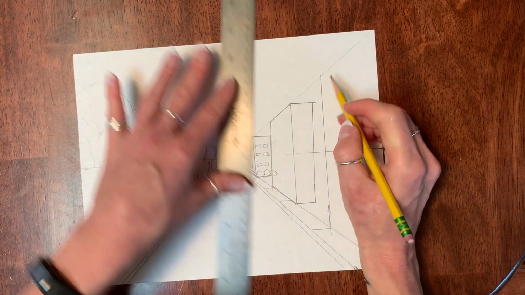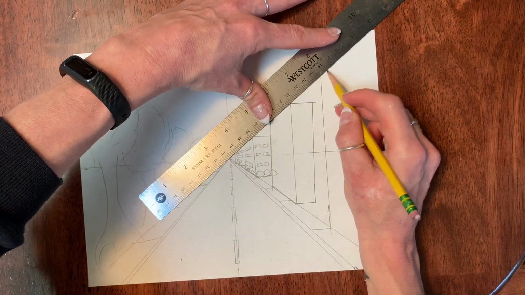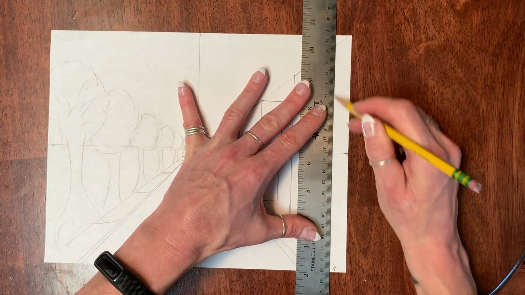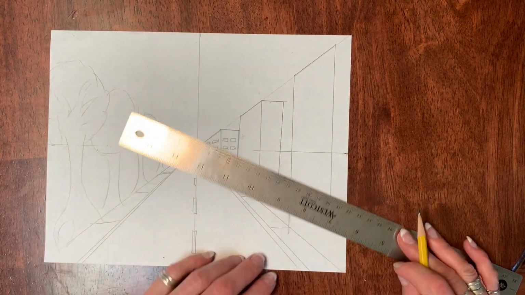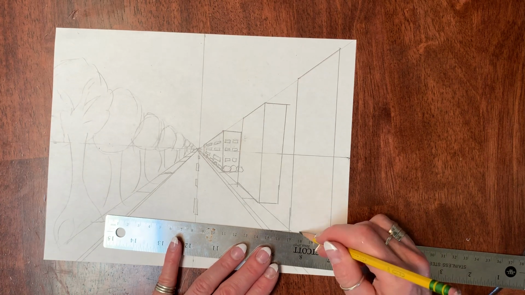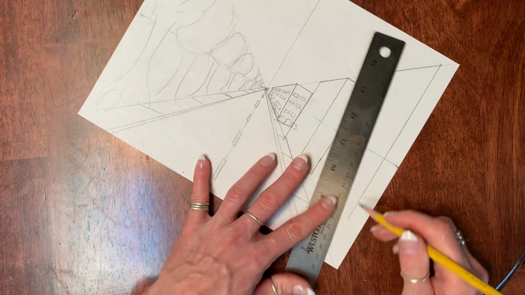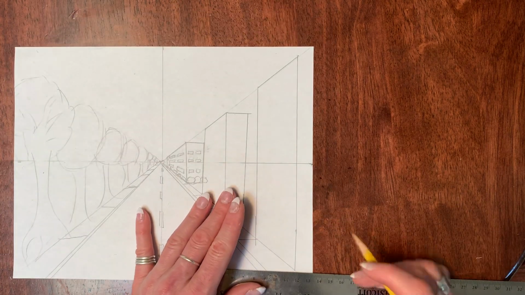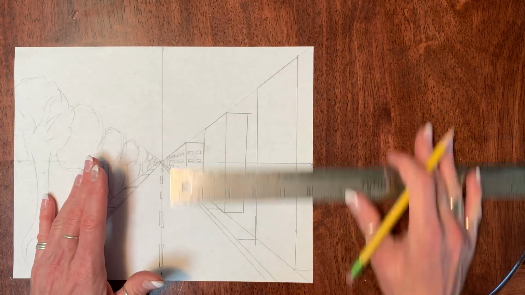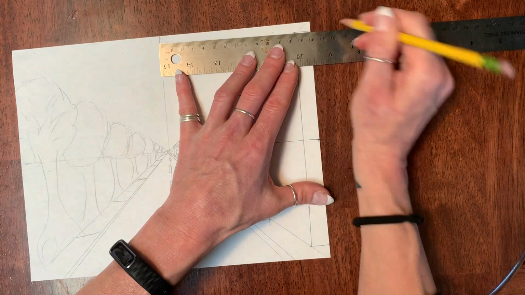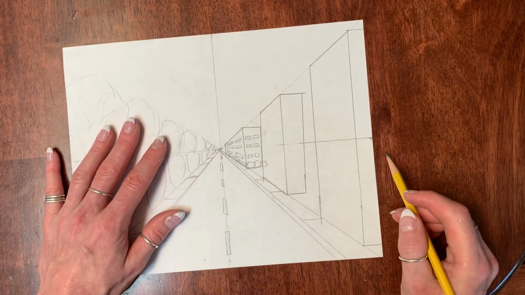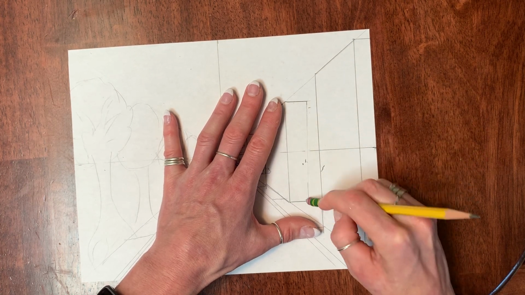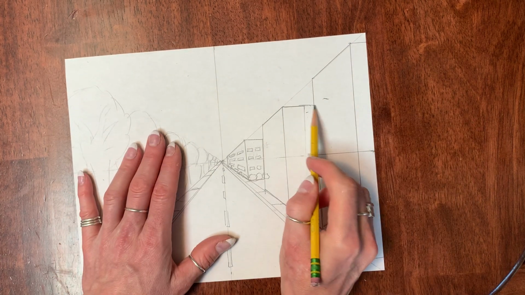How many buildings you choose to do is up to you. Okay, tuck it down here. There we go. Oh, that one gets all the way to the bottom. Okay. And across, and across. Actually, I'm gonna make that one longer so that it goes behind.